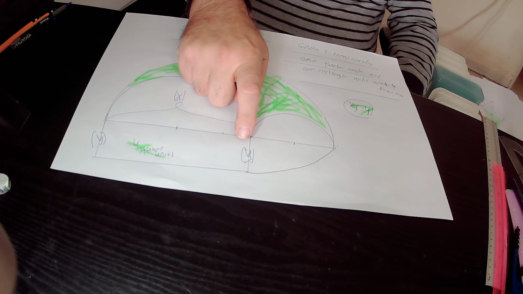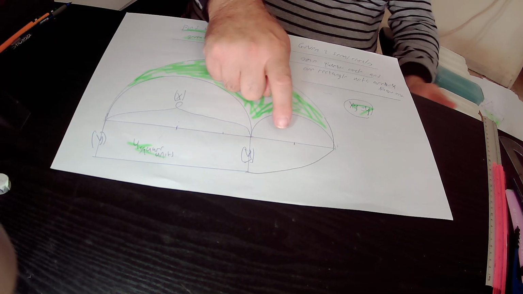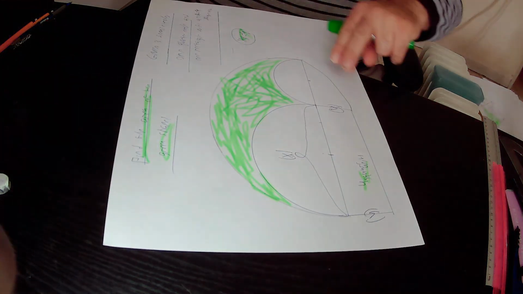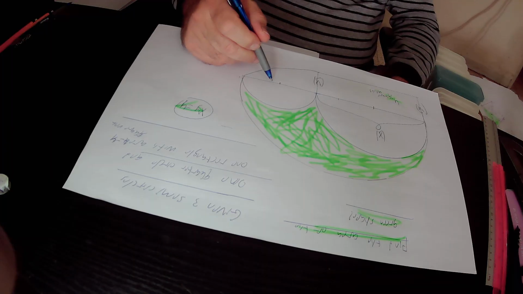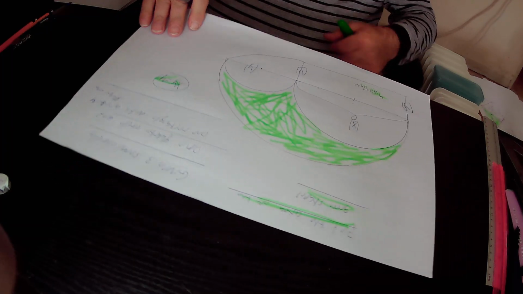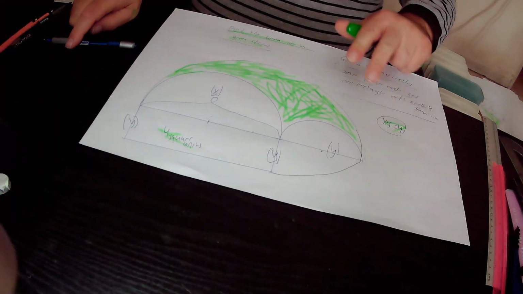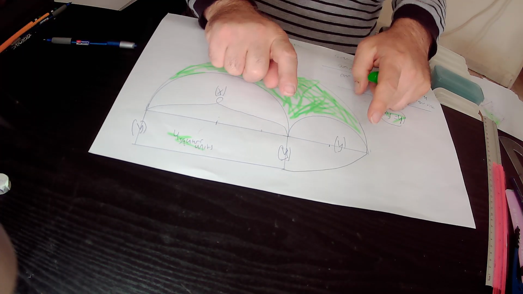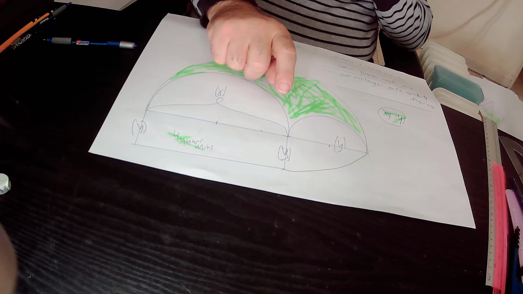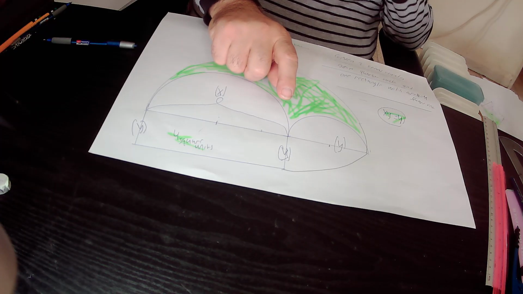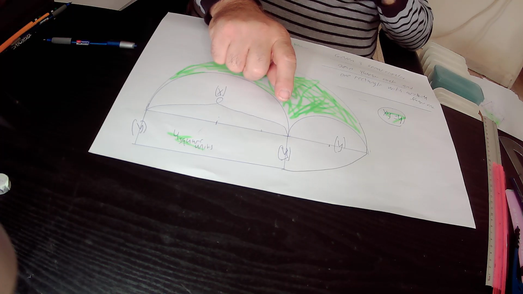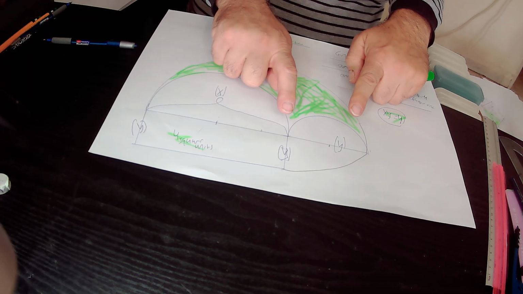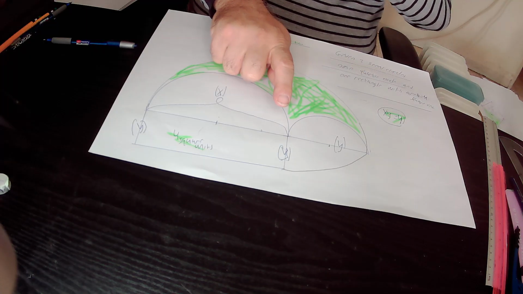This radius equals y, therefore this radius is also equal to y. Actually, those two line segments do not look equal, but the problem is with the drawing.